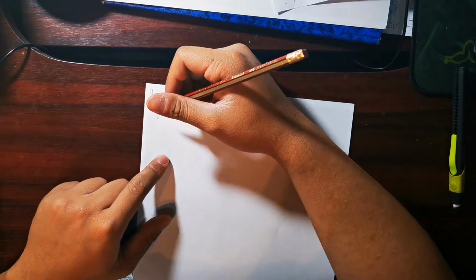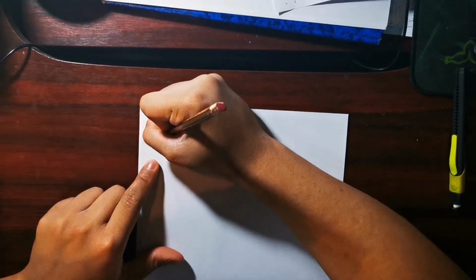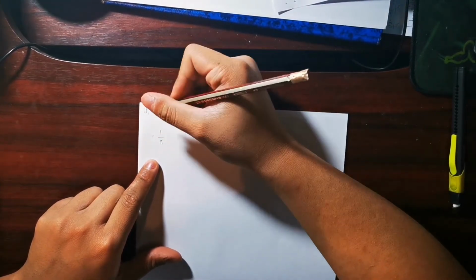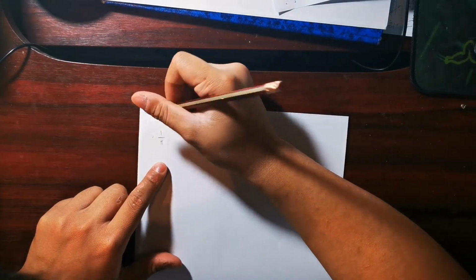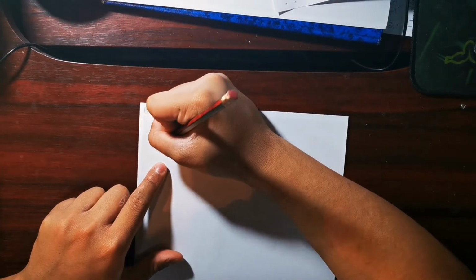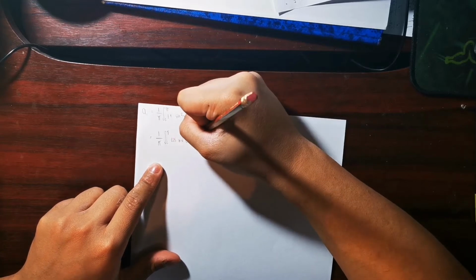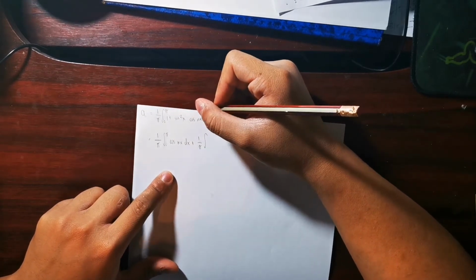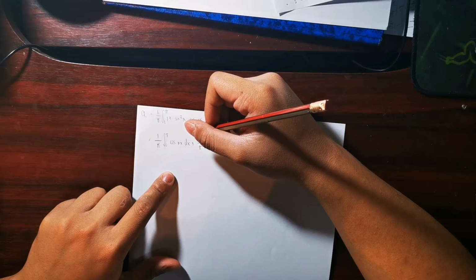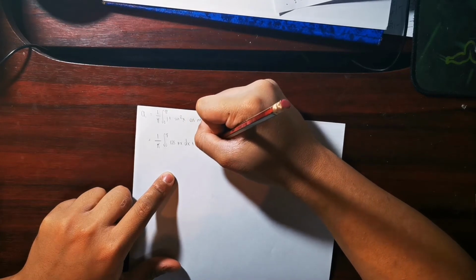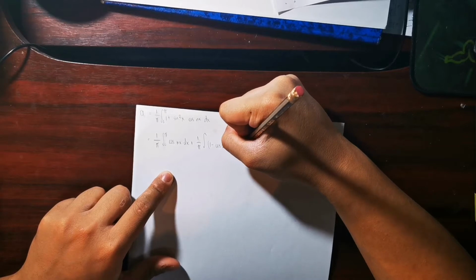Okay. So here we have 1 over pi, from 0 to pi, cos nx dx, plus 1 over pi, from 0 to pi, (1 minus cos 2x) cos nx dx.